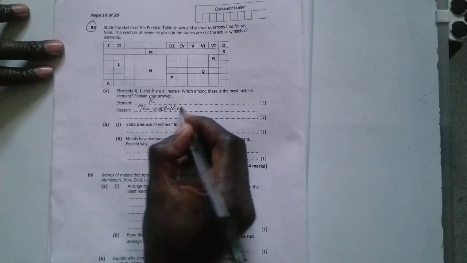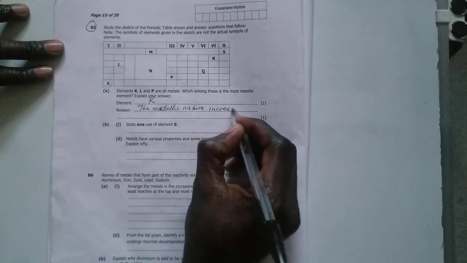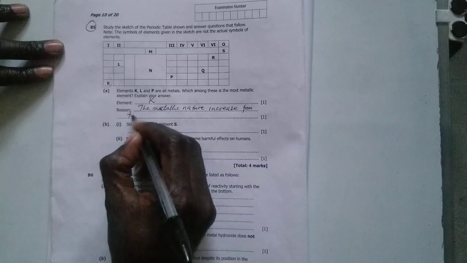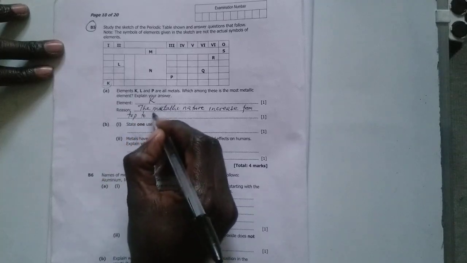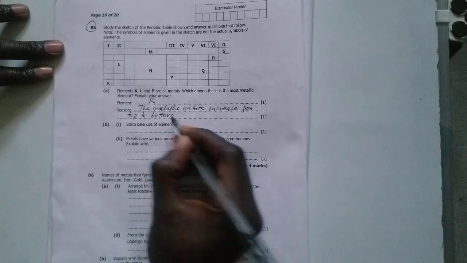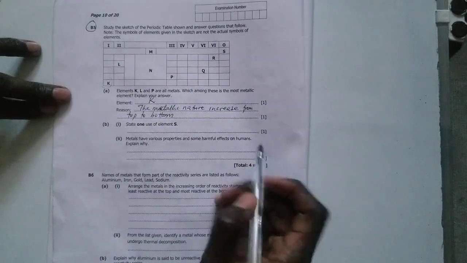nature increases from top to bottom. So it actually increases from top to bottom, then it will decrease as you move across. So that's what we know.